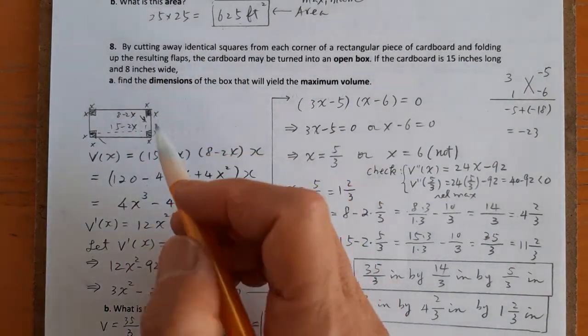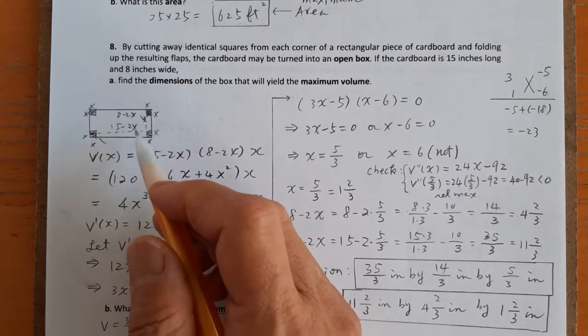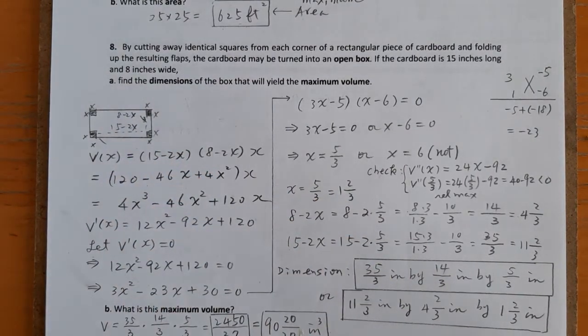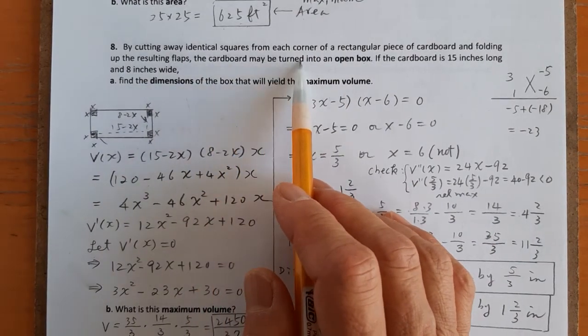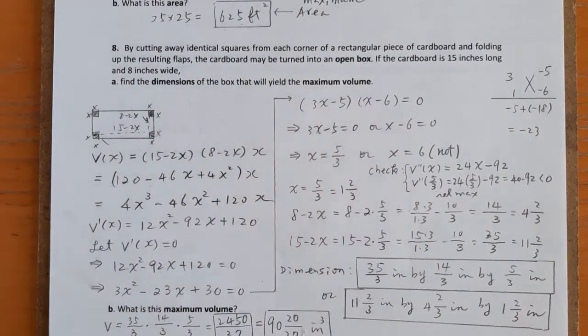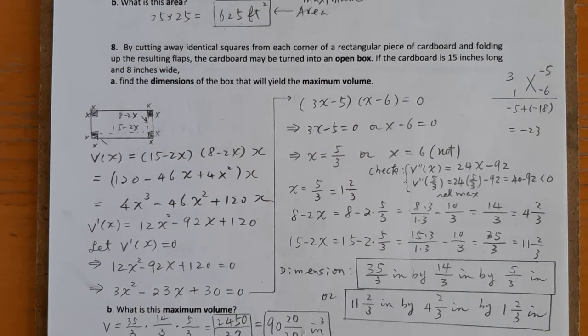Folding up. So after you cut it, you fold up, then you form a box, an open box. The cardboard may be turned into an open box. There's no top, it has a bottom, no top.